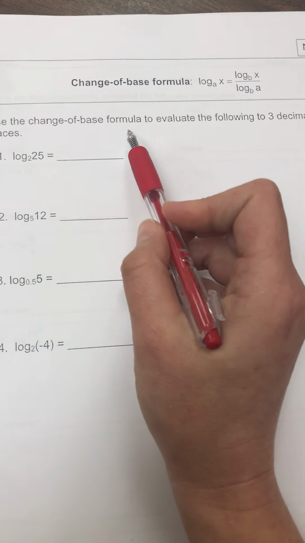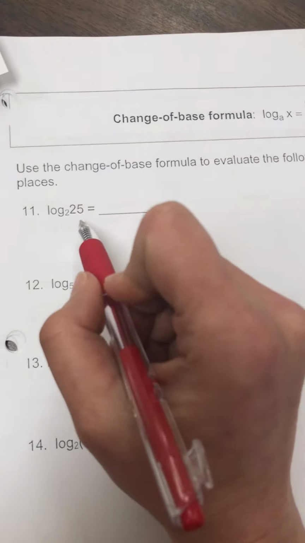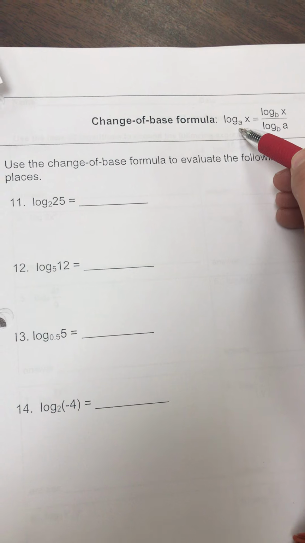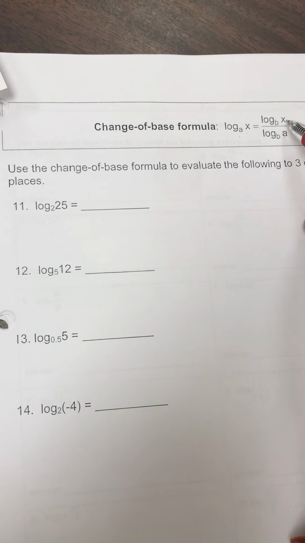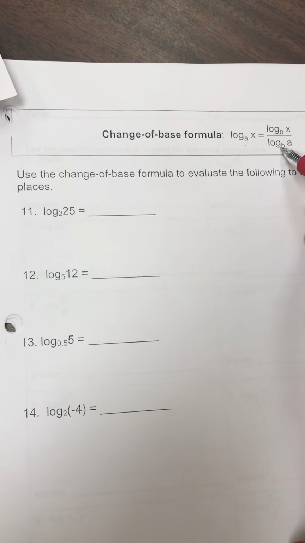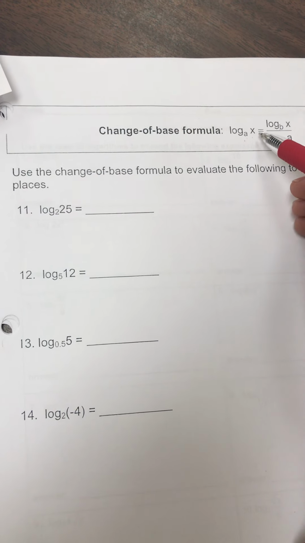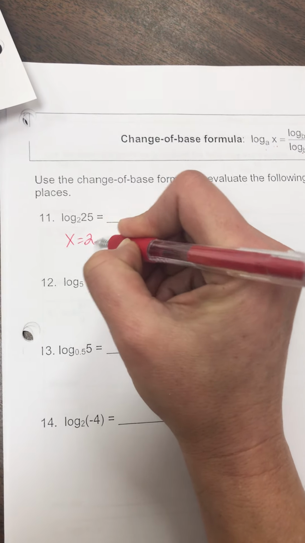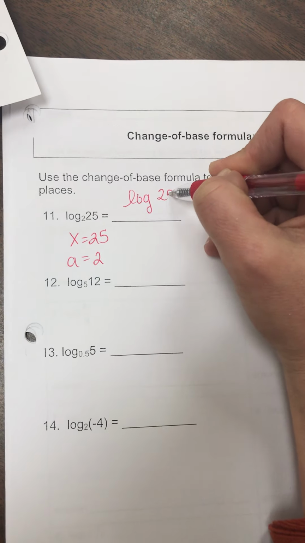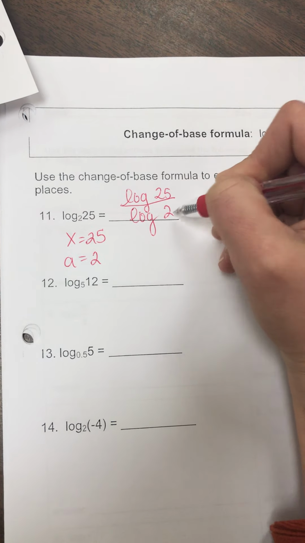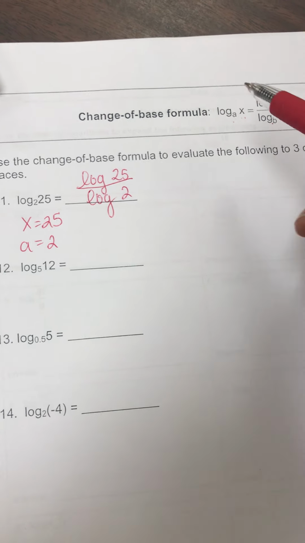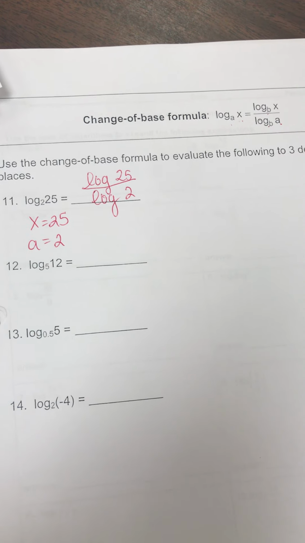So if you want to use the change of base formula to evaluate the following. If it tells you that you have log base 2 of 25, then it's telling you that A and X, how you're going to write it out. So log base 10 of X over log base 10 of A. So what's our X here? Our X is 25 and our A is 2. So how would you write that? Log of 25 over log of 2. Because the base is 10, so we don't have to write it. Remember, we said that was standard. So here in the formula, B is an understood 10.